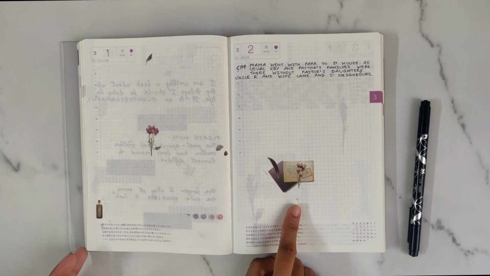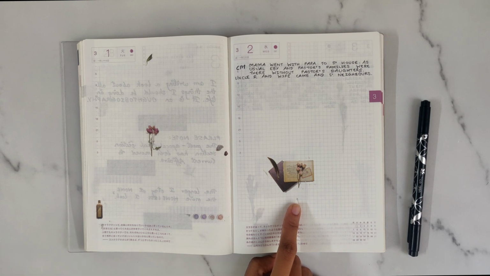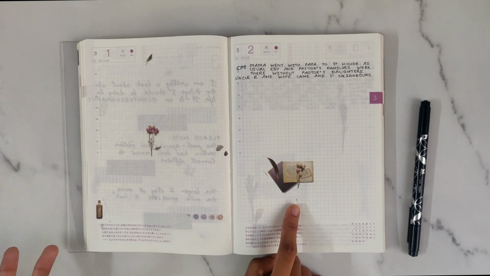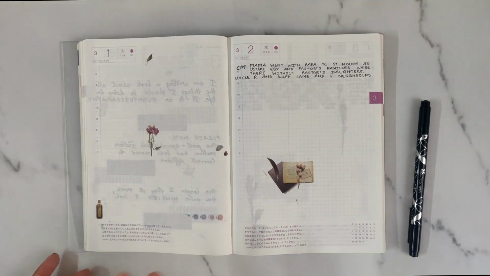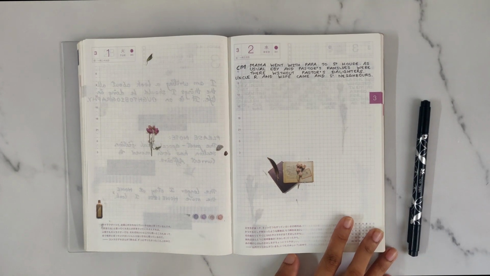I pre-decorate my spreads probably 1 month before, or at times 2 months before. So all of these have been randomly placed, okay, at least 1 month before.